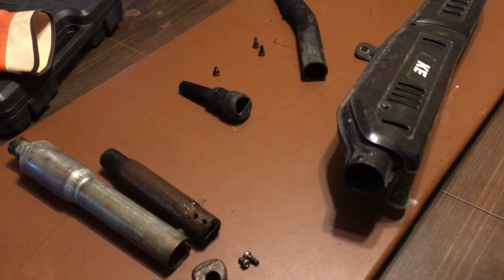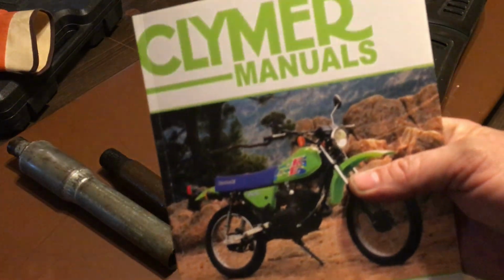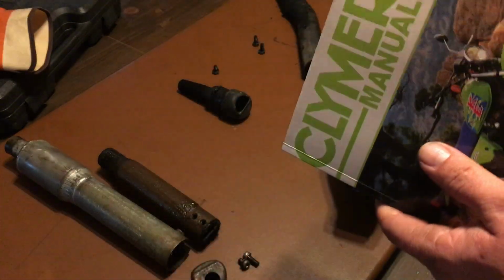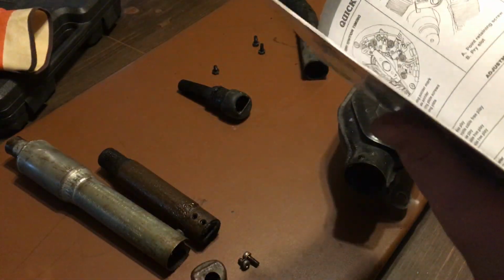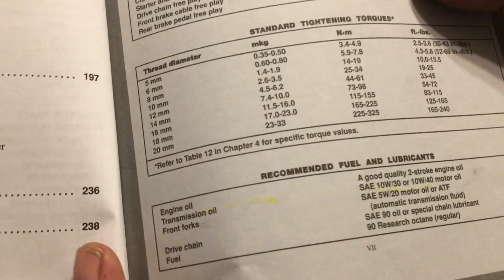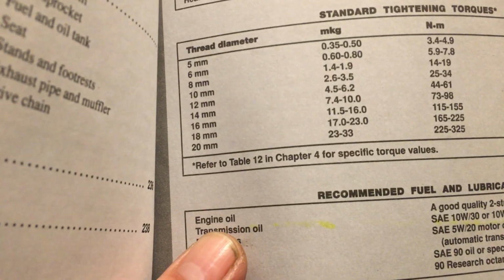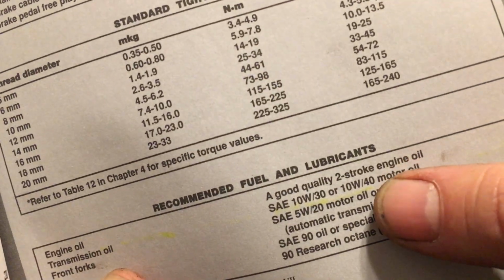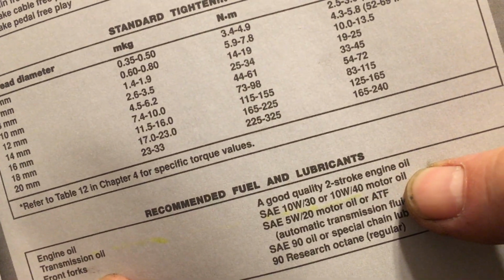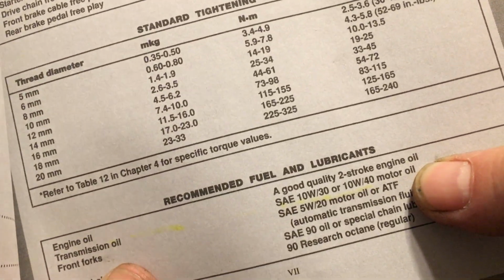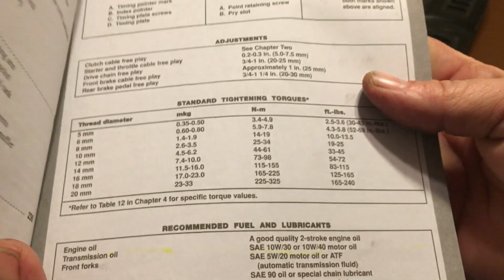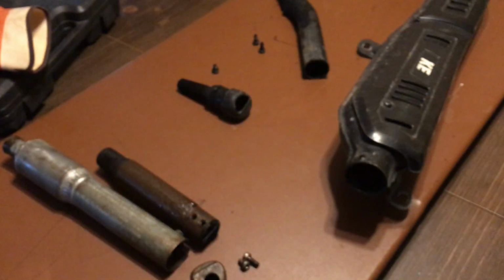Excuse me, coming down with a little bit of a cold. I use the Climber manual, okay? And when you're looking up oils, a few pages in, it says engine oil: a good quality two-stroke engine oil. Okay. Can you clarify that? Nope, can't. Okay, well, I'm going to clarify it for you.